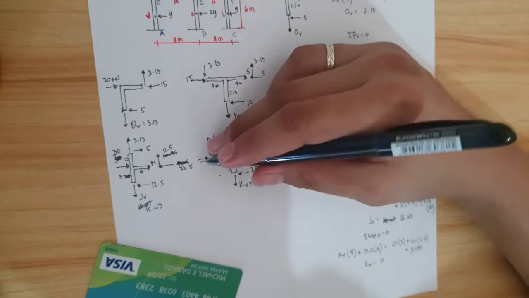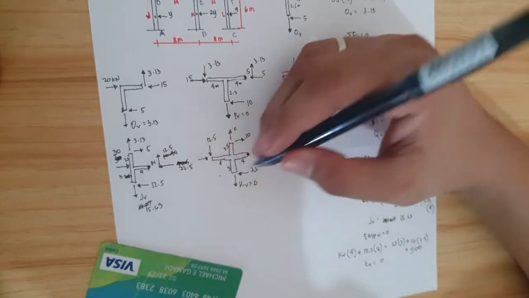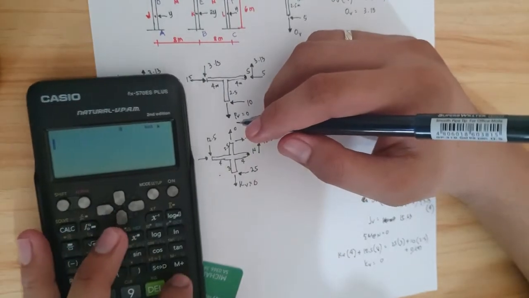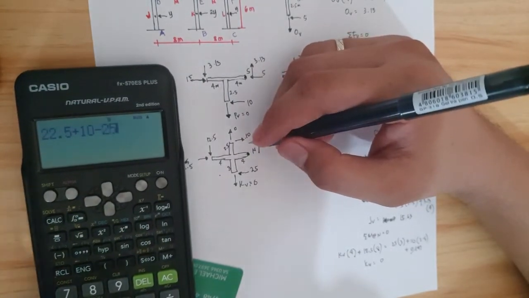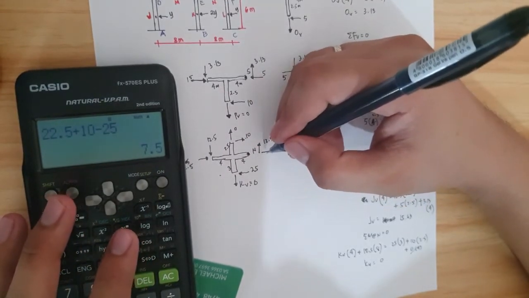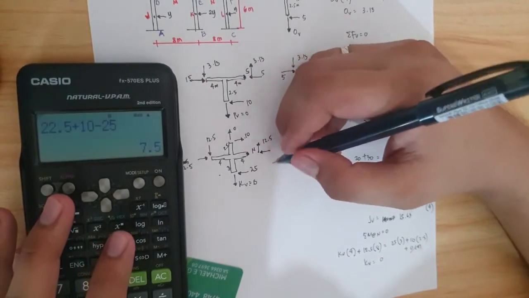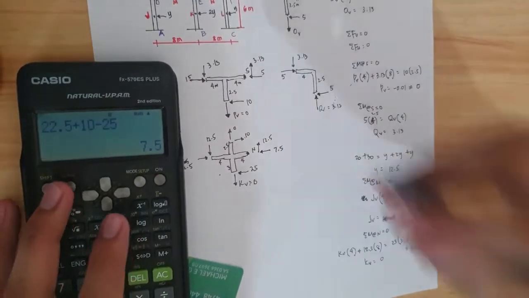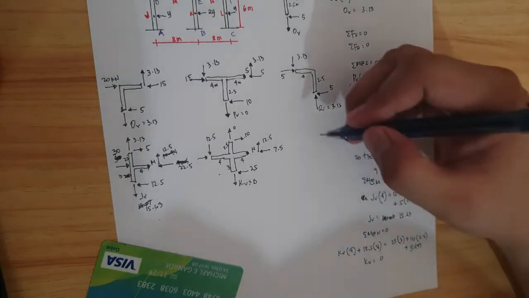Sakto ba? So 22.5 plus 10 minus 25, we have 7.5, which is padulong dire. 7.5.